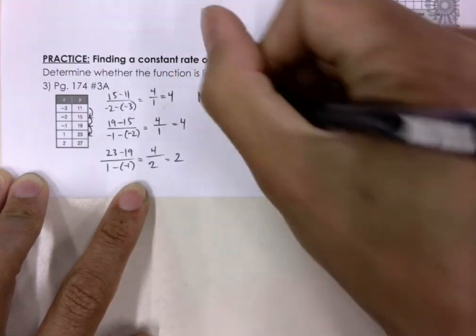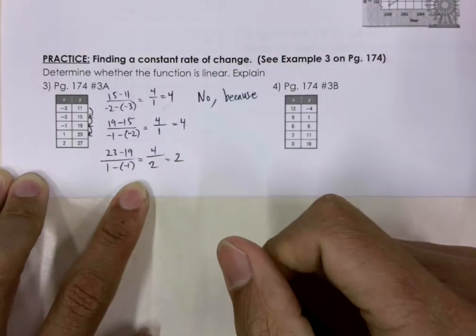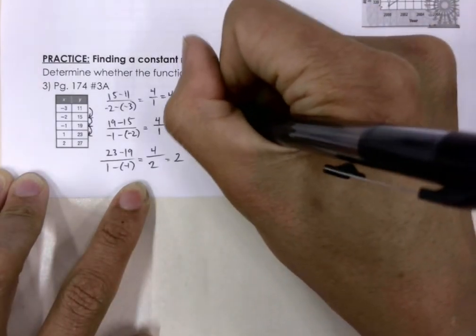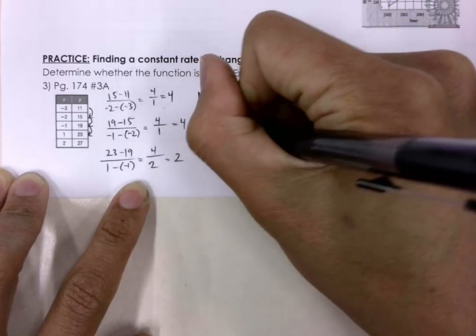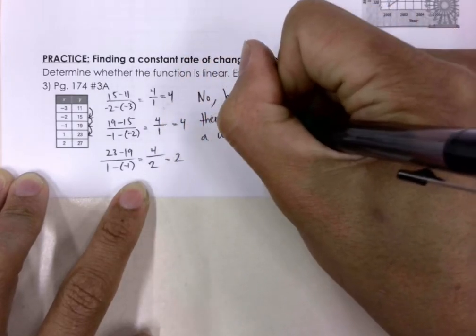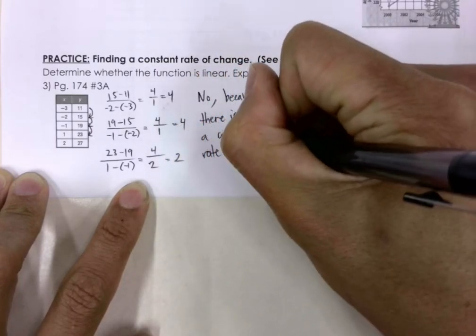So I'm going to say no, because there is not a constant rate of change.